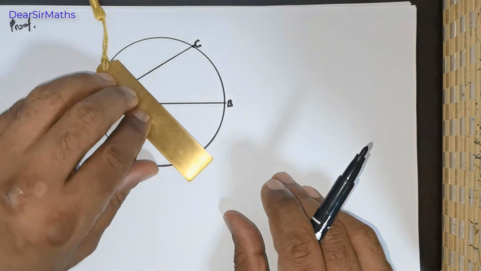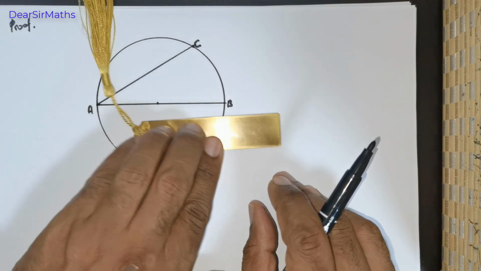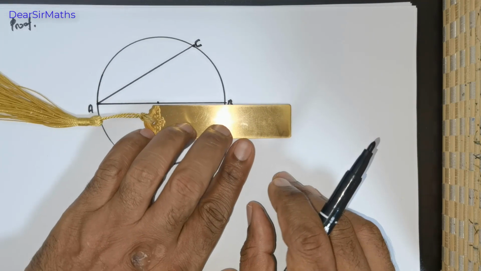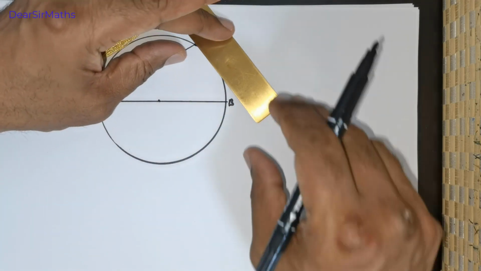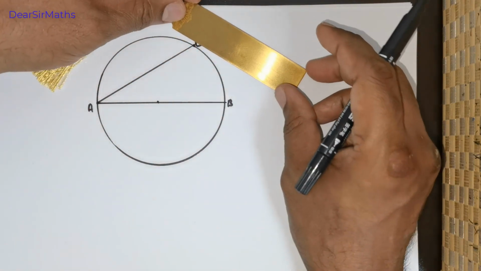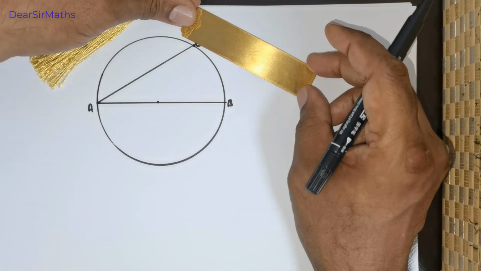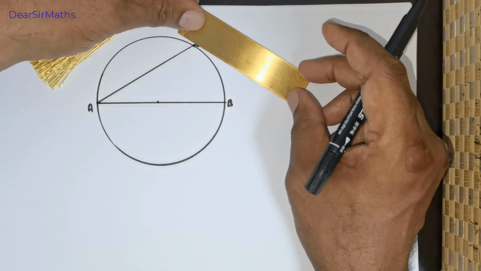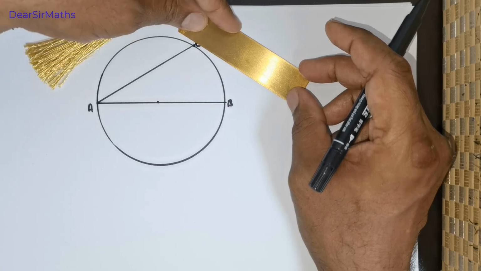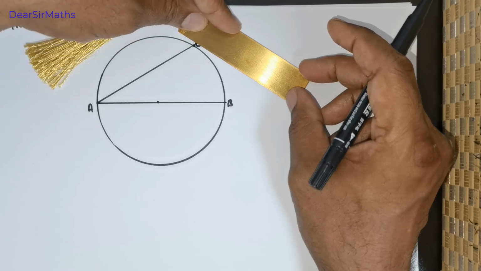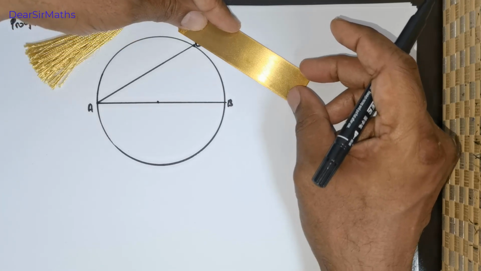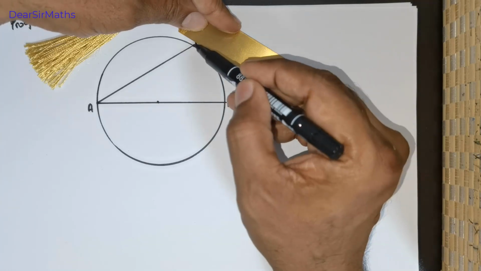Now from C there is a tangent. Okay, there is a tangent at C, so we have to draw the tangent. Let me draw the tangent.